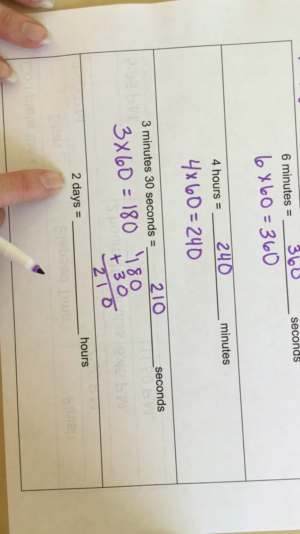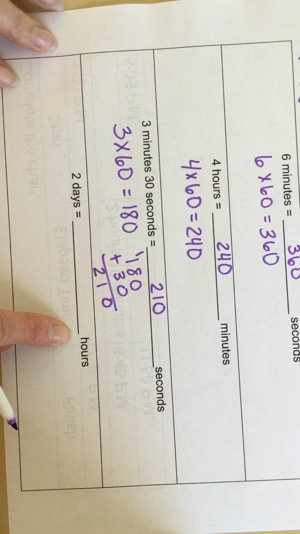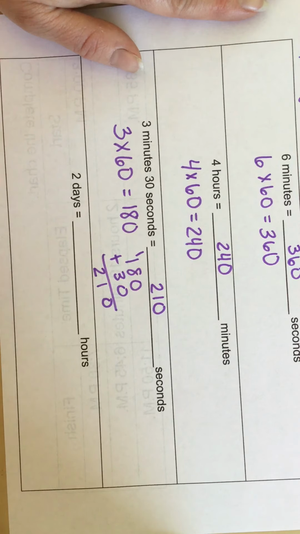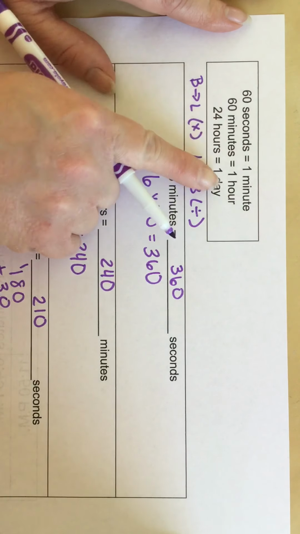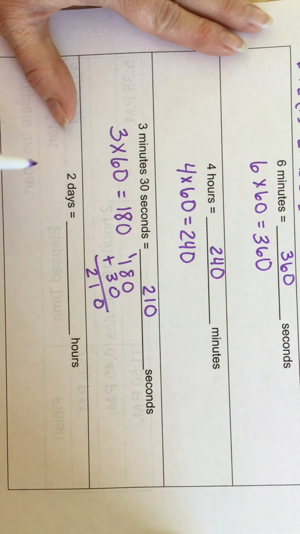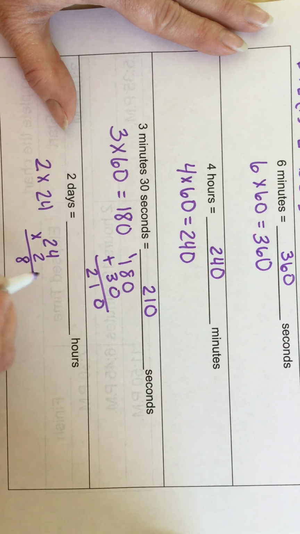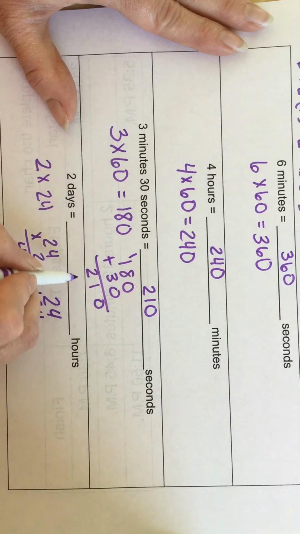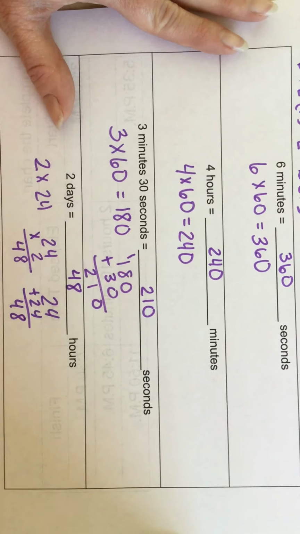For our next one, we have 2 days, and I need to know how many hours are in 2 days. So we know there's 24 hours in 1 day. So in 2 days, I need to take 2 times 24, which you can do 2 different ways to figure this out. We can multiply, or you can add 24 plus 24. And you still get 48 hours are in 2 days.